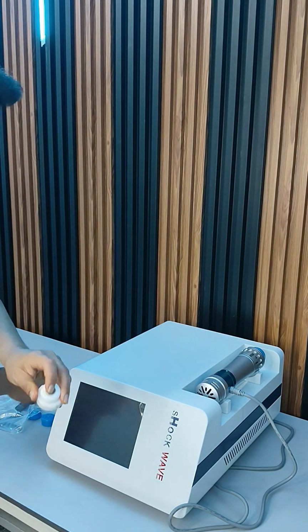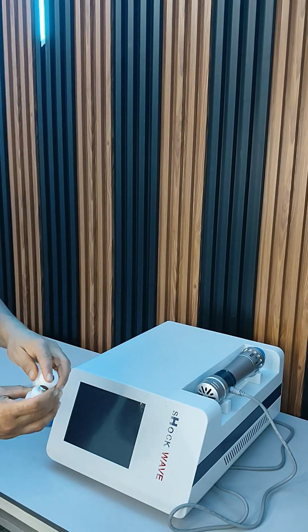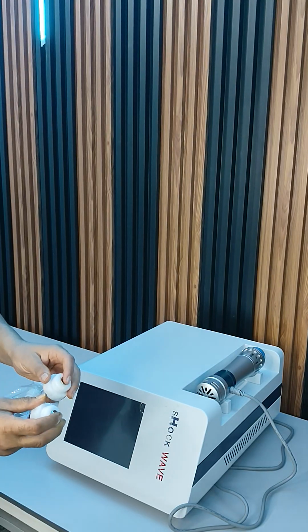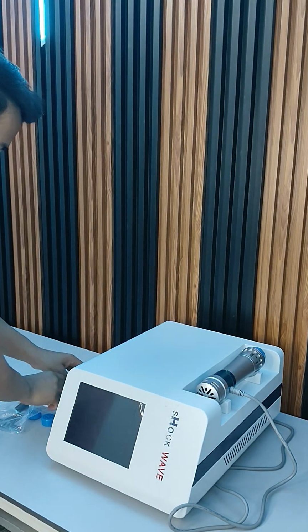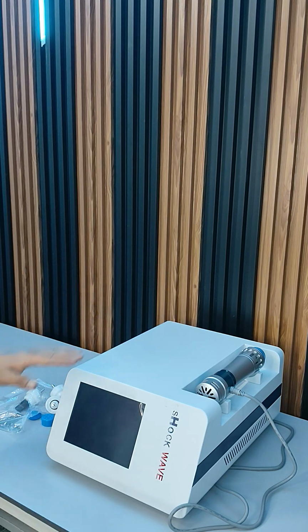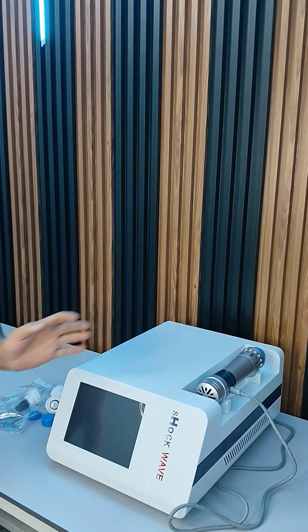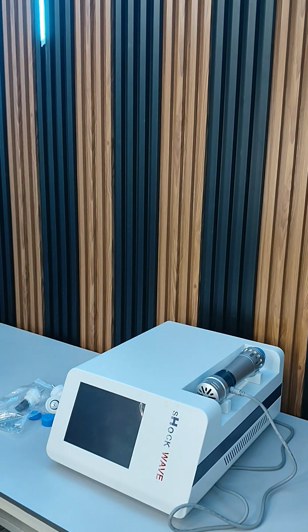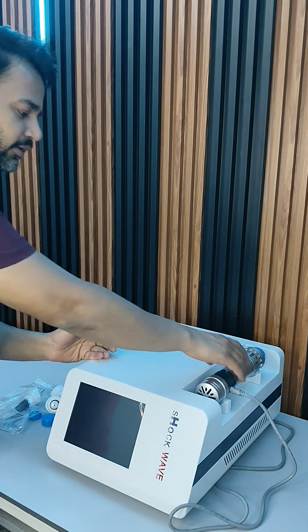You can see this is the convex one, and this is the concave one, and like this there are 7 different head attachments. So now I will give you the demo of the device. Before that, I will tell you what is the difference between electromagnetic and pneumatic.